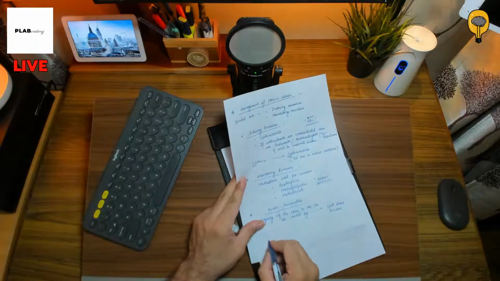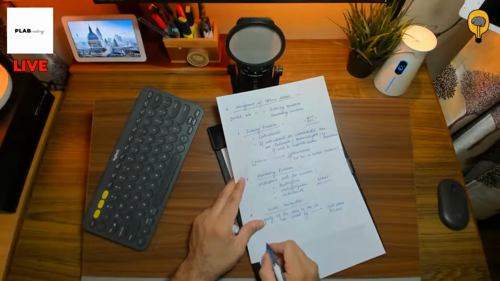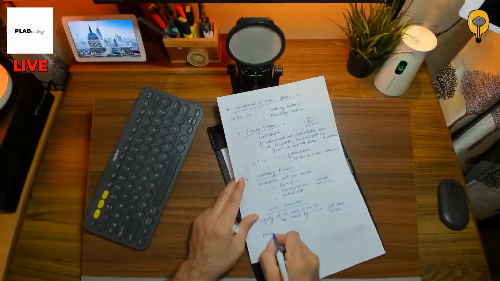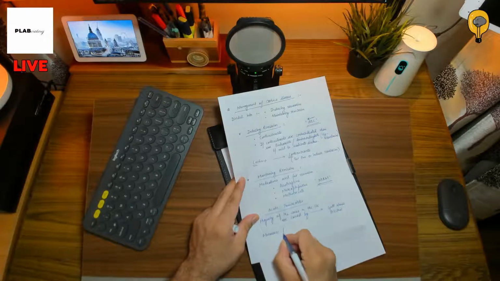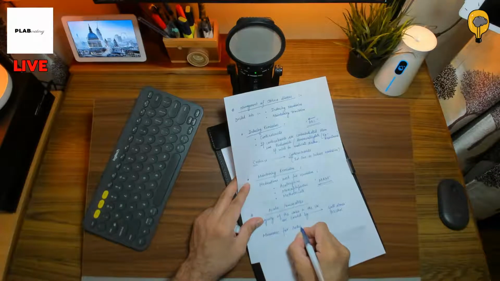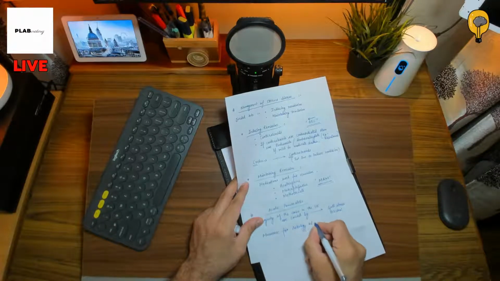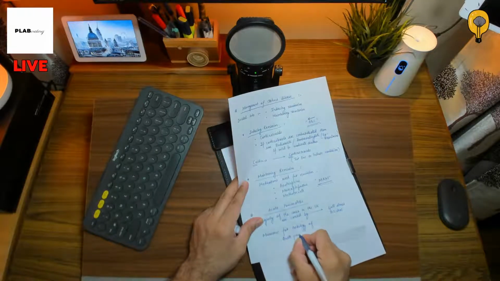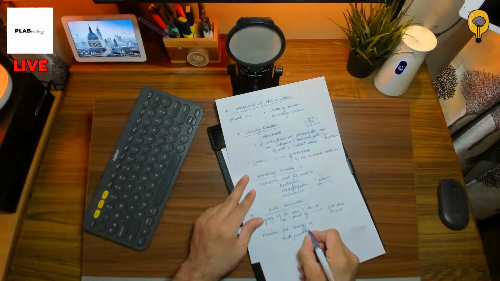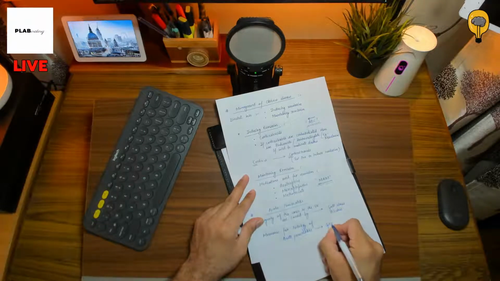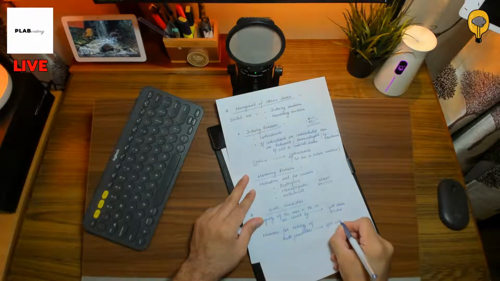So, the mnemonic for etiology of acute pancreatitis is get smashed.